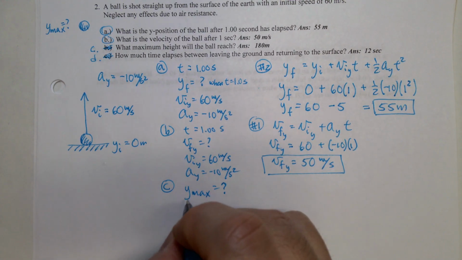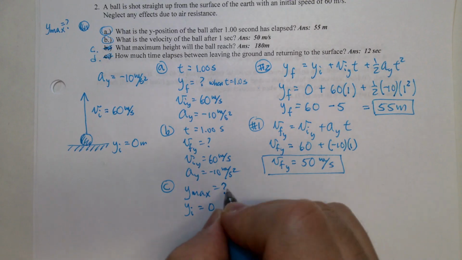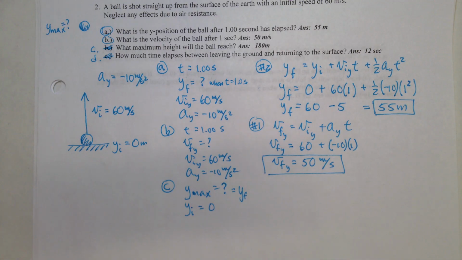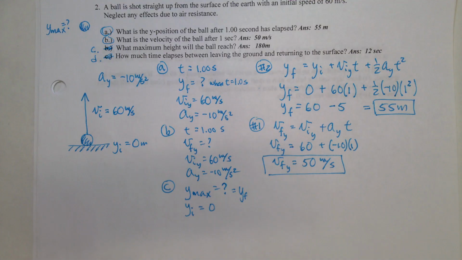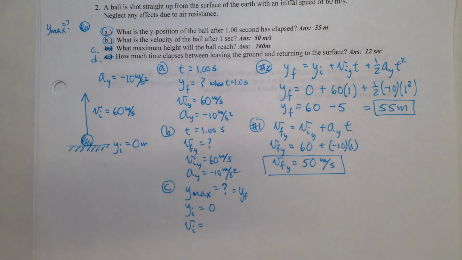And we know my Y initial is equal to 0. So this Y max is our new Y final, right? And we also know initial velocity in y is 60 meters per second. We know VFY max is 0, right?